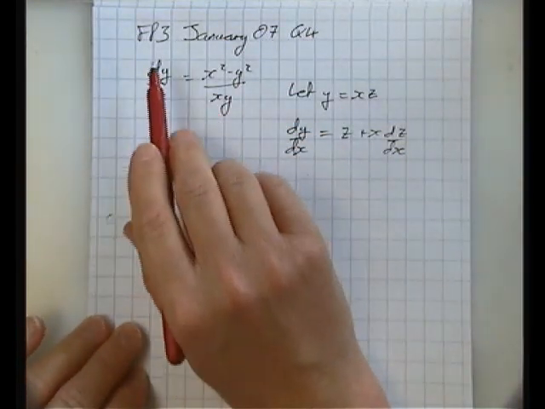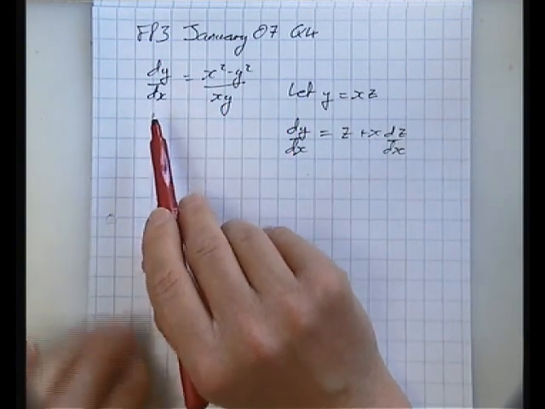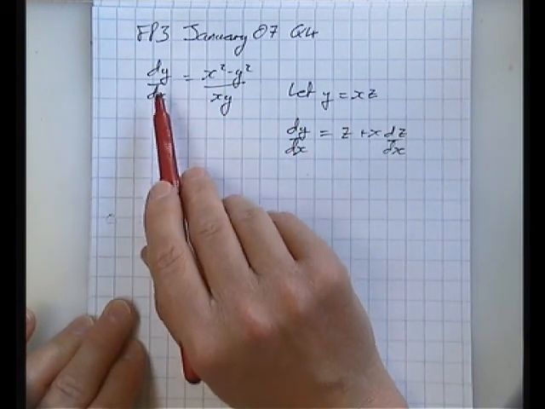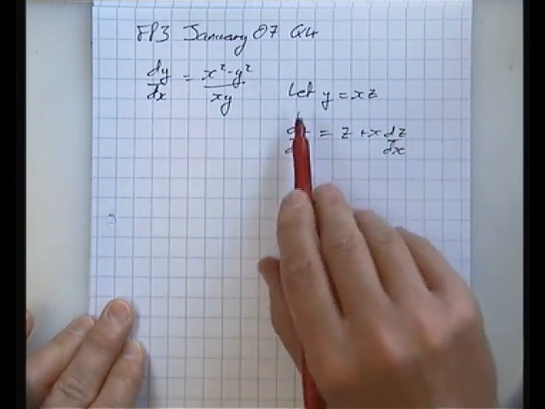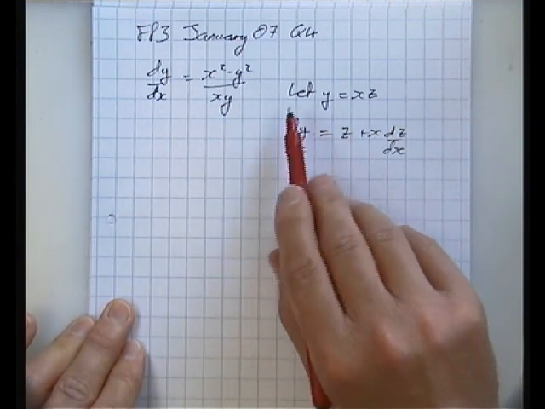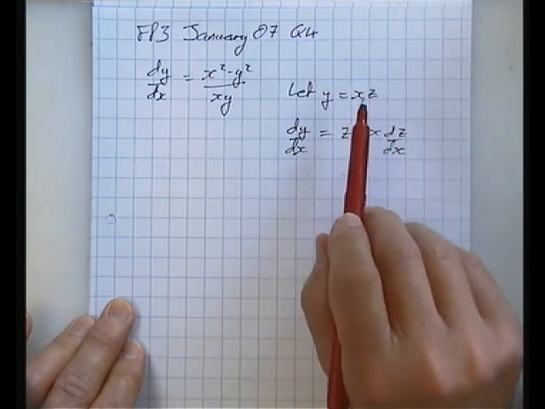This is a video to show you how to solve FP3 January 2007 question 4. This is a differential equation question. The differential equation they want us to solve is dy/dx equals (x squared minus y squared) over xy. And they give us a hint, and they say try to use a substitution to solve this, and their suggested substitution is y equals xz.